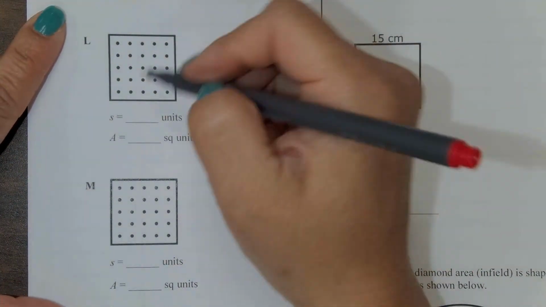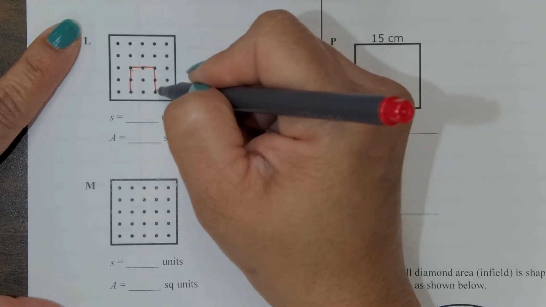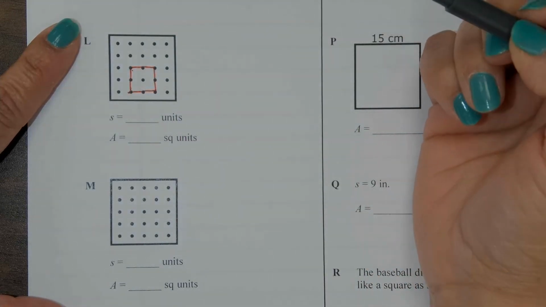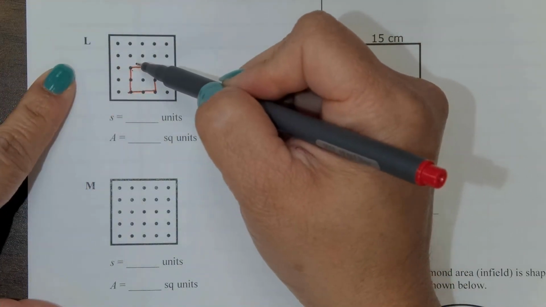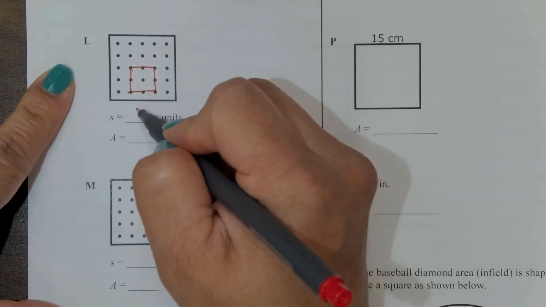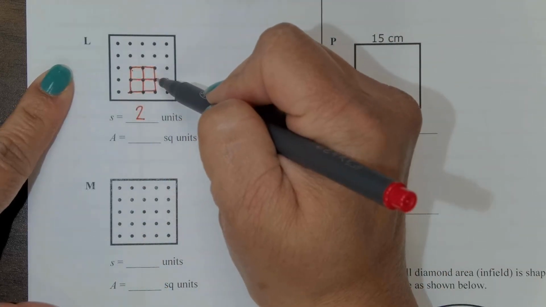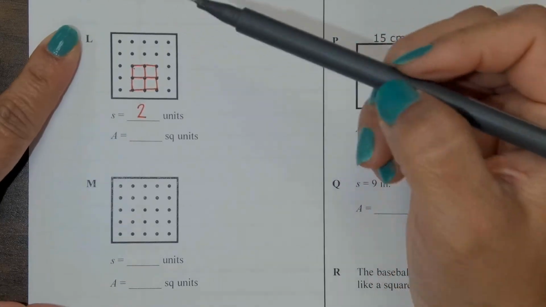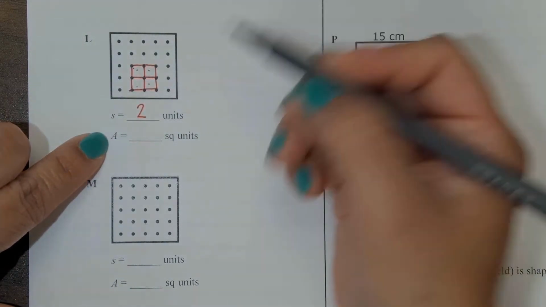Okay, on letter L. So we have how many square units on the sides? We have 2 square units. And then if we use our connect the dots to fill in our squares, we have 1, 2, 3, 4 square units.